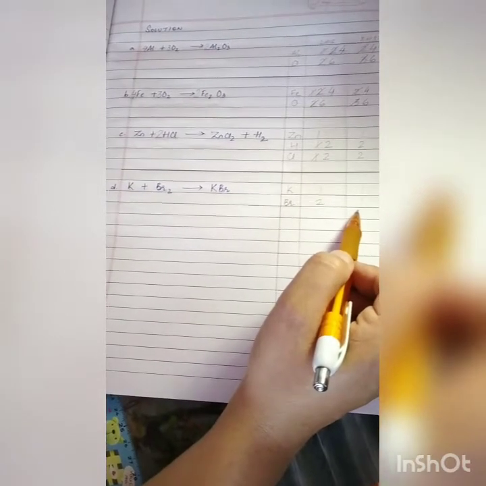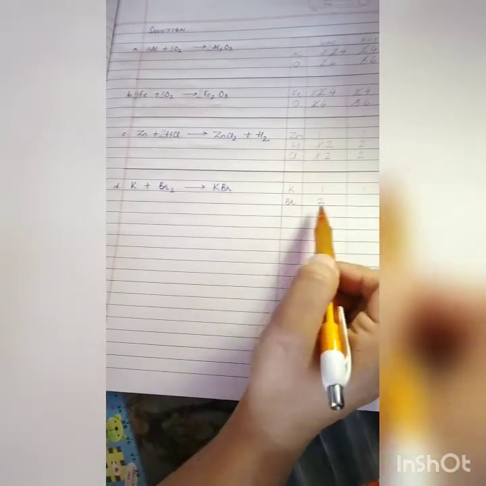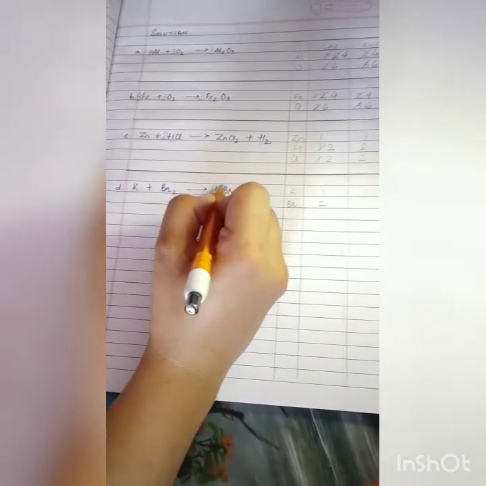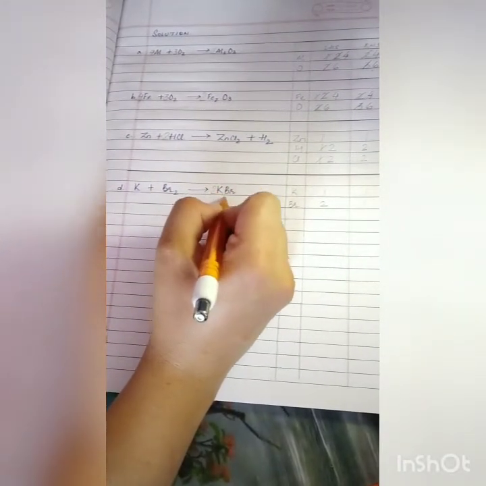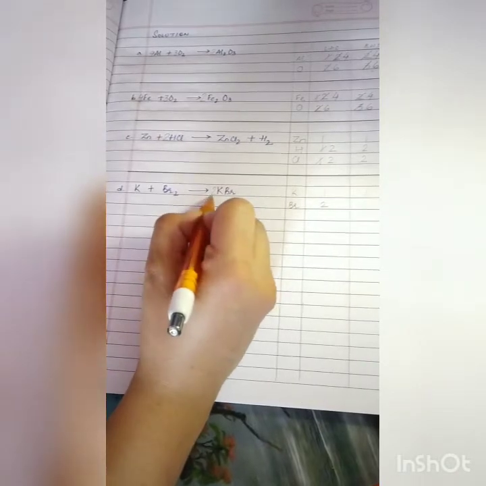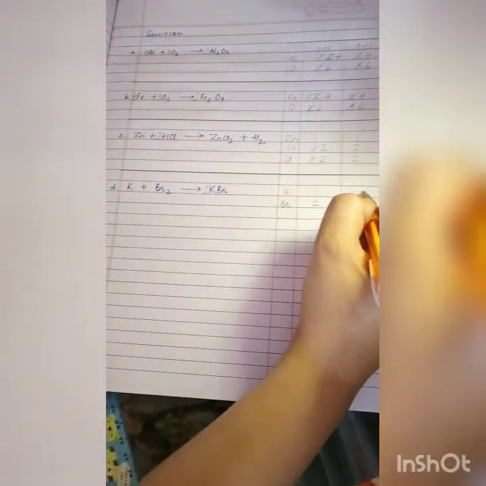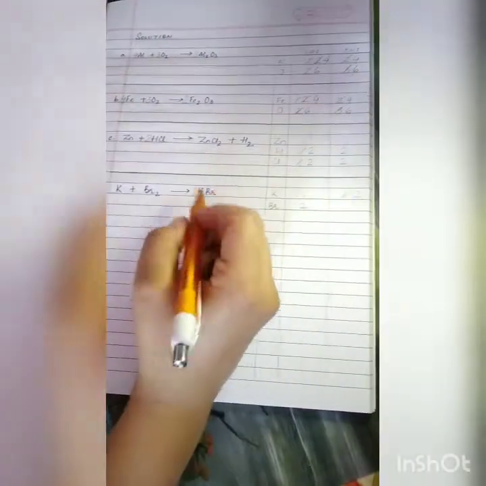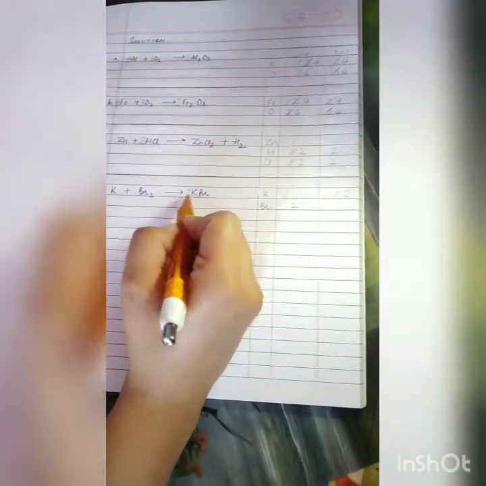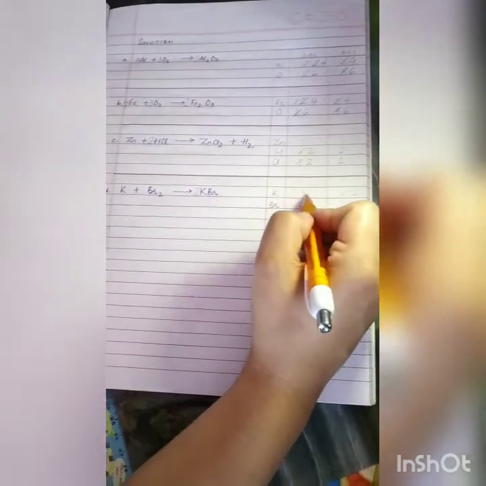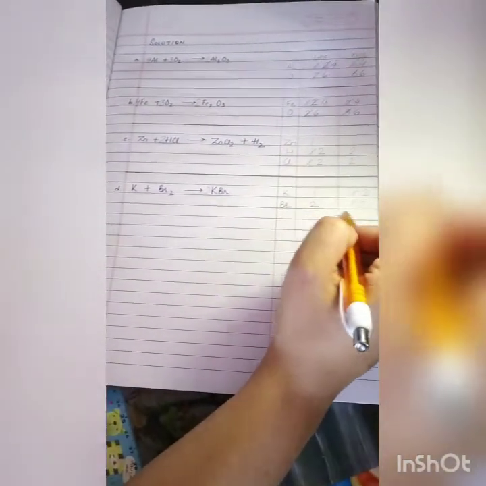So I have to add numbers towards the right hand side. It is 2 here, so I will put 2 here. I cannot write in the middle because this is a compound. So when I write 2 here, K also becomes 1 2s are 2 and bromine becomes 1 2s are 2. K 1 and 2, Br 2 and 2.